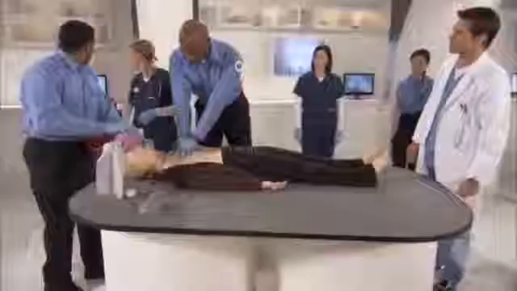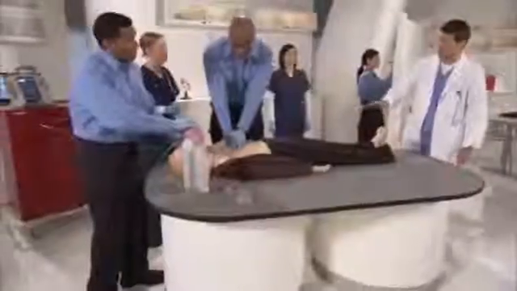I've got good bilateral breath sounds. Waveform capnography is reading 20 millimeters of mercury. Okay, great. We're going to continue chest compressions at a rate of at least 100 beats per minute. Let's give 1 breath every 6 to 8 seconds and avoid excessive ventilation.